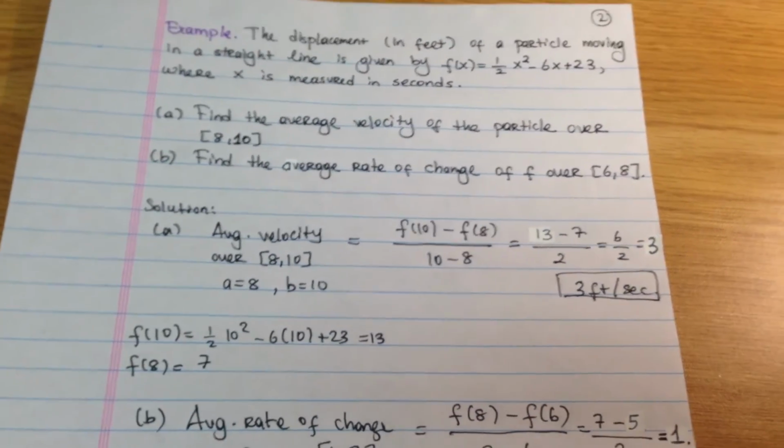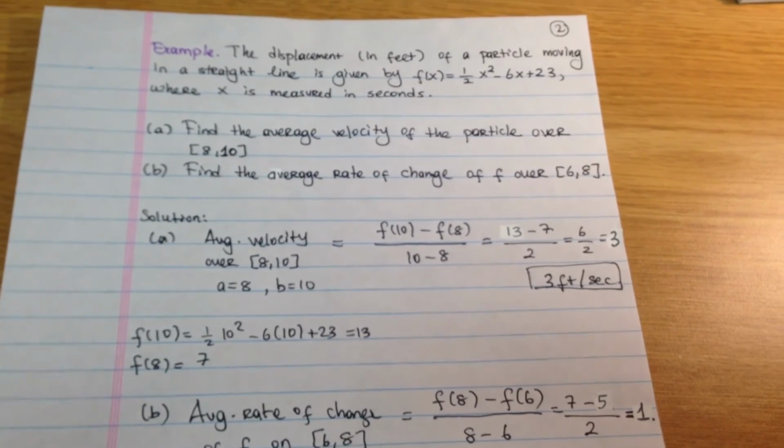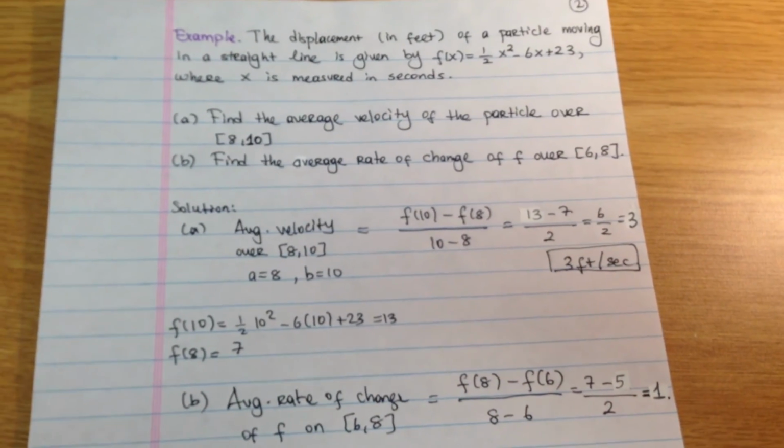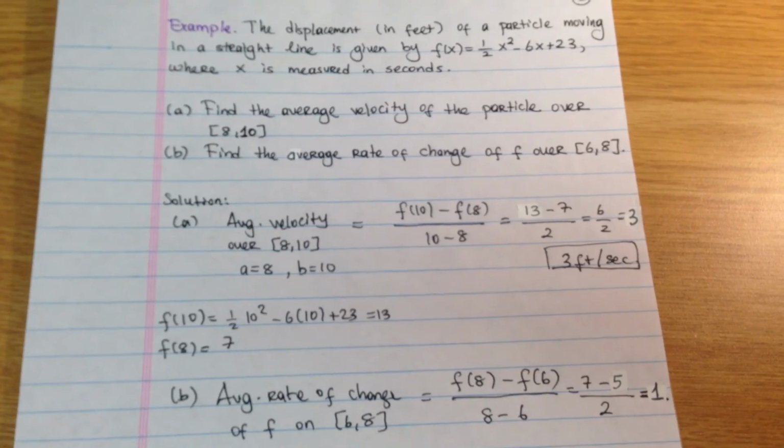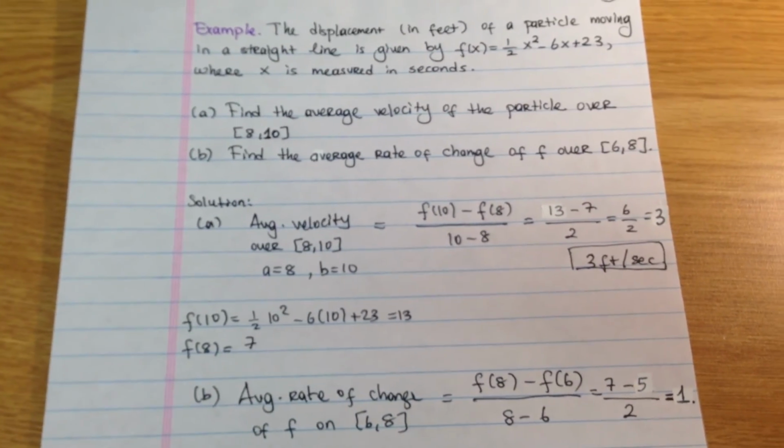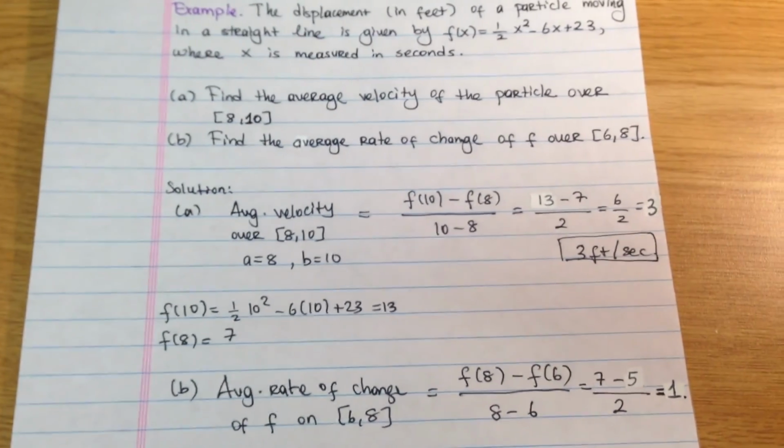All right, so that finishes our discussion about the average rate of change, but in the next video I will show you another problem that will lead us to the instantaneous rate of change.